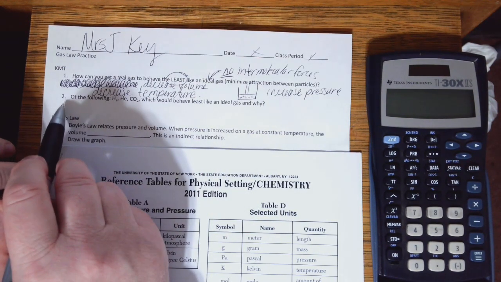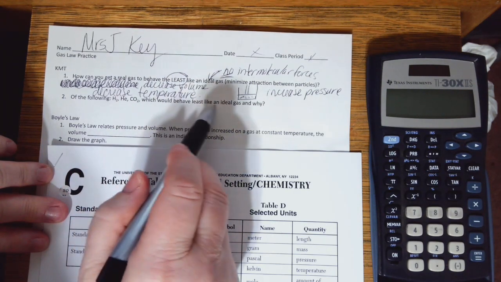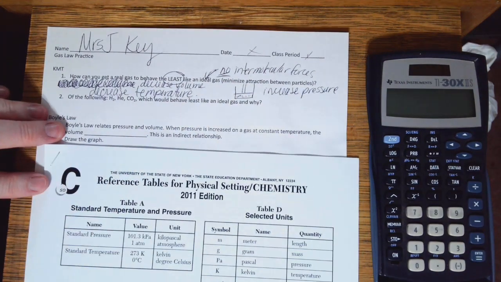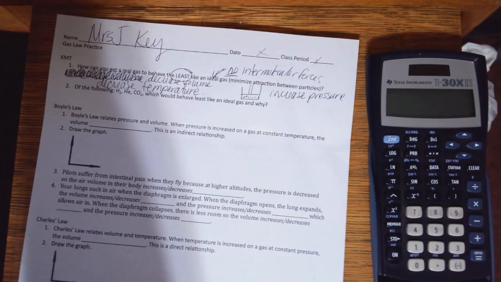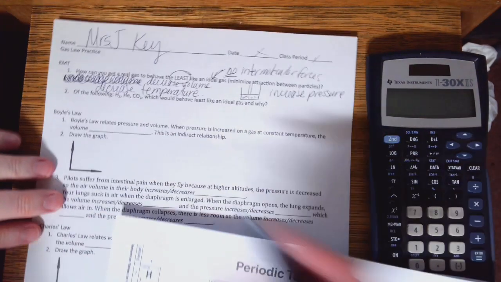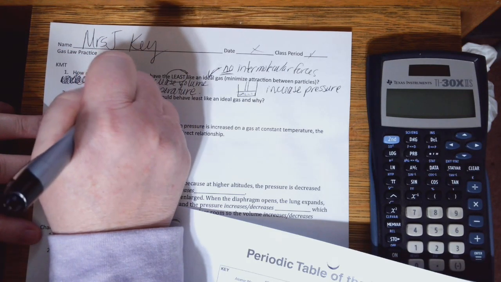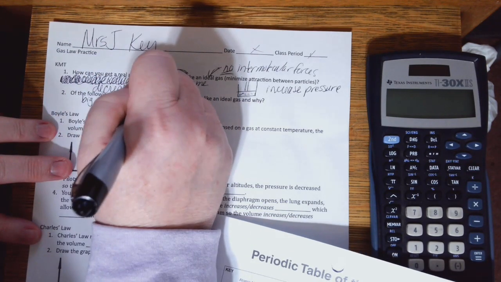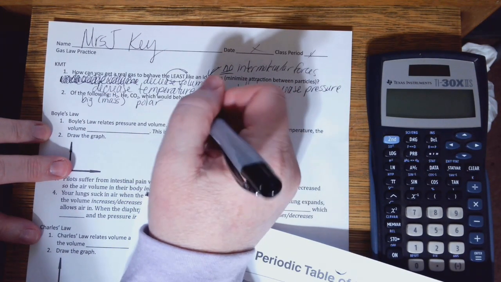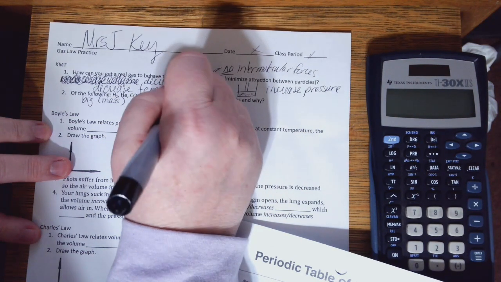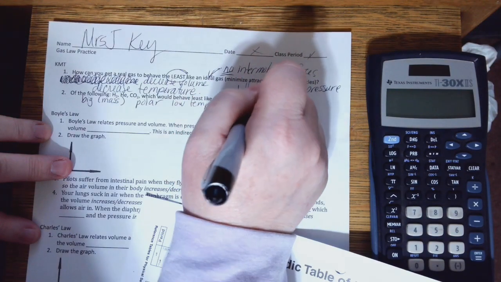All right, on to question 2. Of the following options, which would behave least like an ideal gas? Okay, well, this will help me a little bit. When will things behave least like an ideal gas? Well, if they are big, so big mass. If they are polar, what else? And then like our situations up here, if they are at low temps or high pressure, low volume.